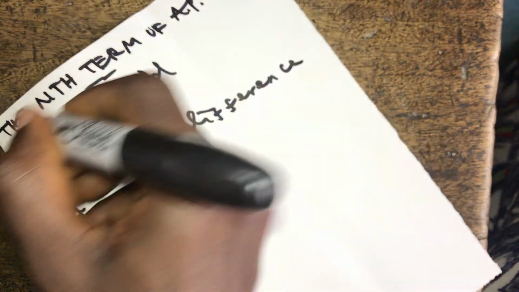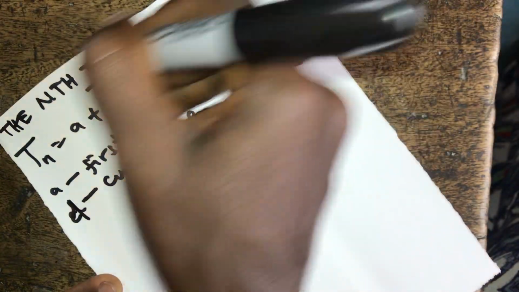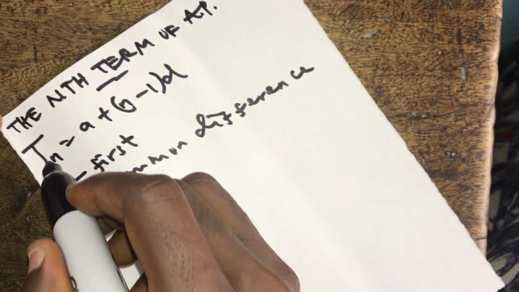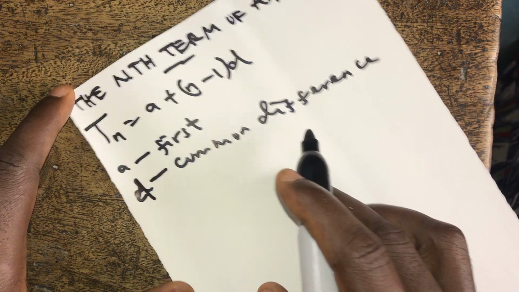So if you want to find any term of a linear sequence or an arithmetic progression, this is the formula you use: Tn equals a plus (n minus 1)d.